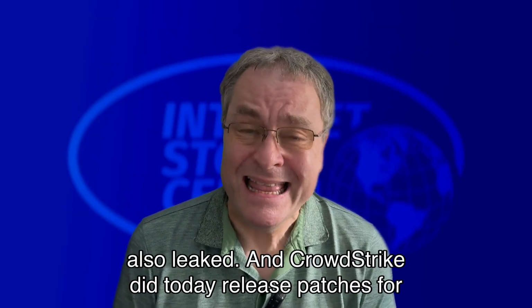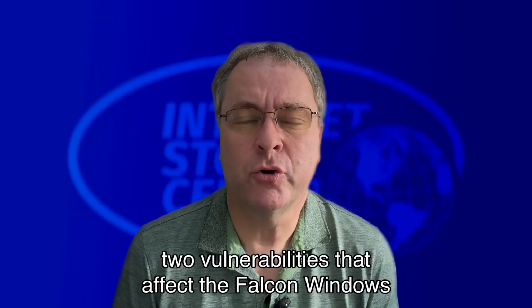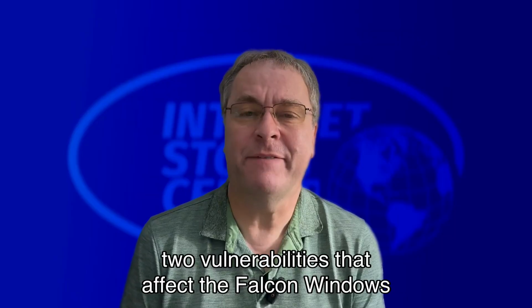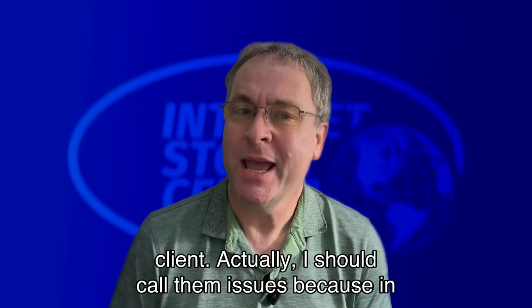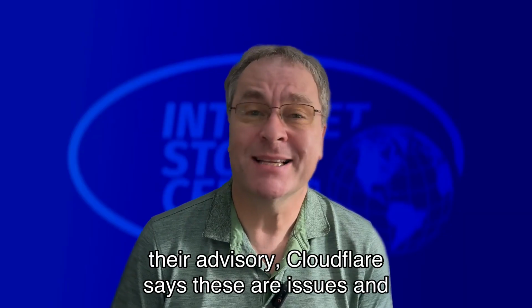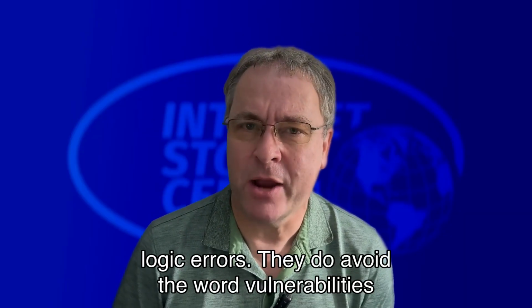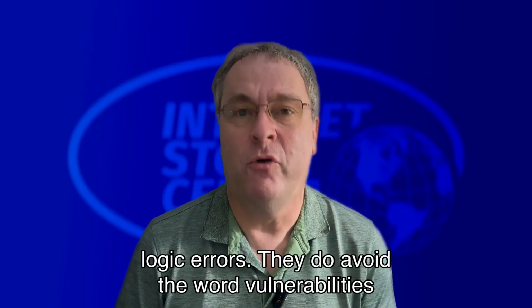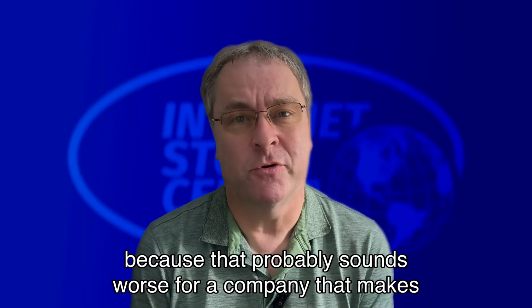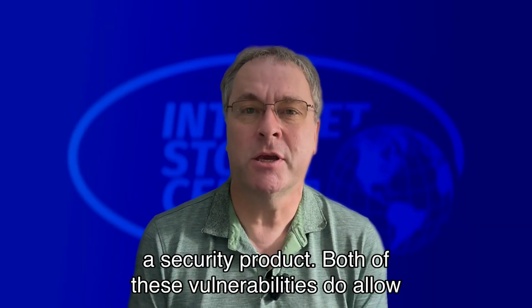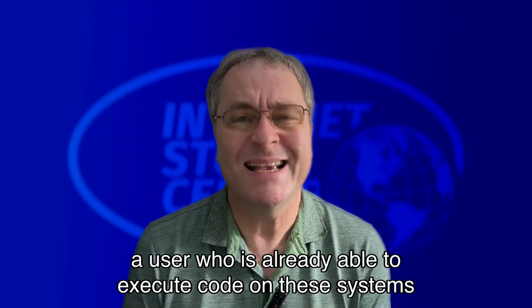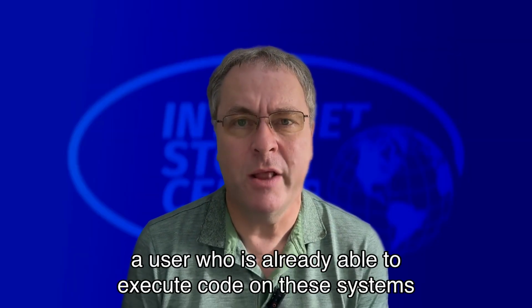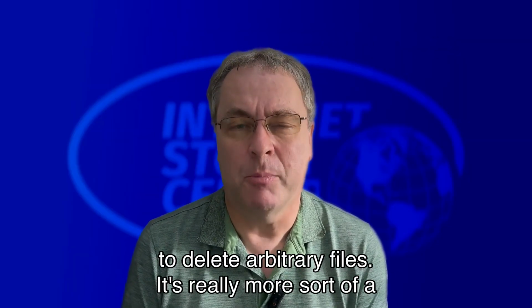And CrowdStrike did today release patches for 2 vulnerabilities that affect the Falcon Windows client. Actually, I should call them issues, because in their advisory, CrowdStrike says these are issues and logic errors. They do avoid the word vulnerabilities because that probably sounds worse for a company that makes a security product. Both of these vulnerabilities do allow a user who is already able to execute code on these systems to delete arbitrary files.